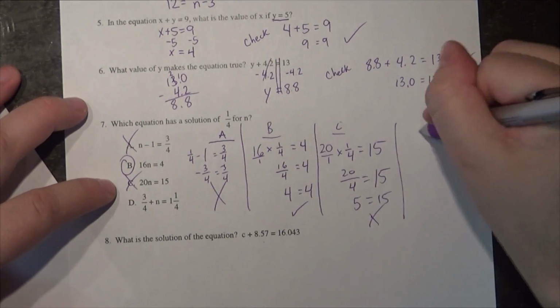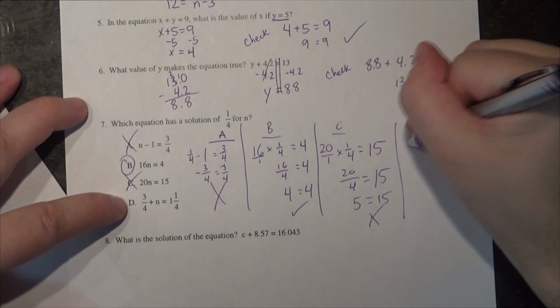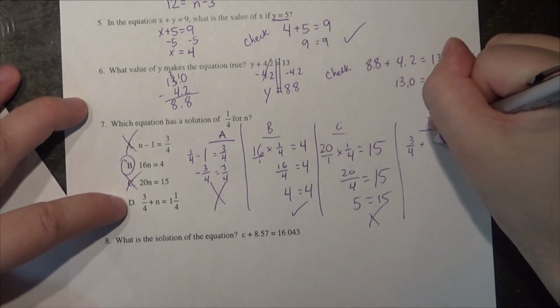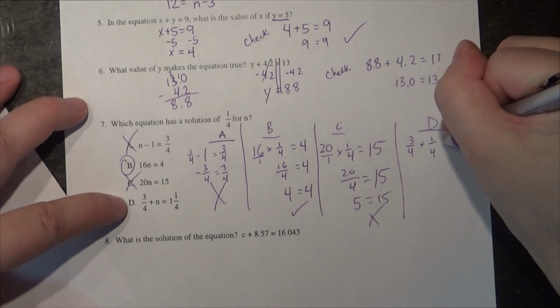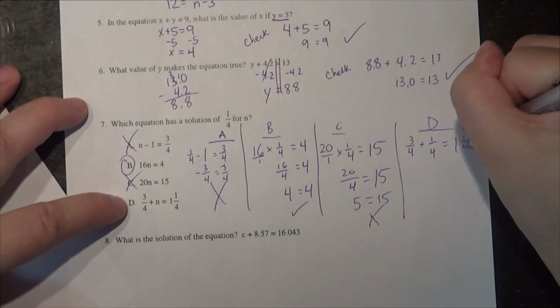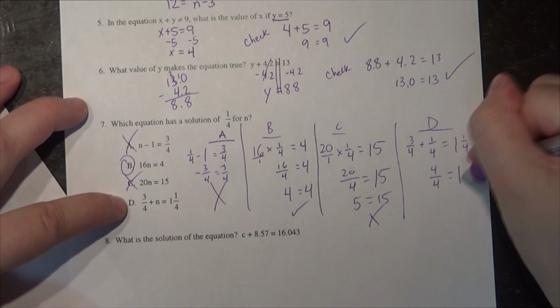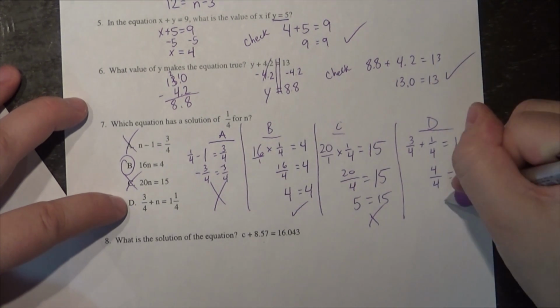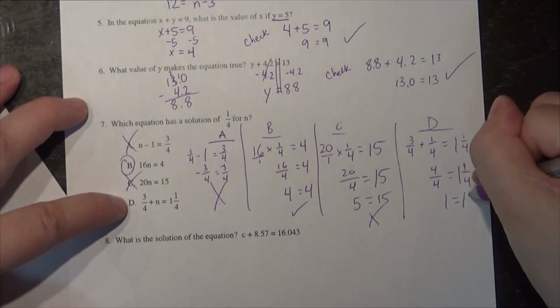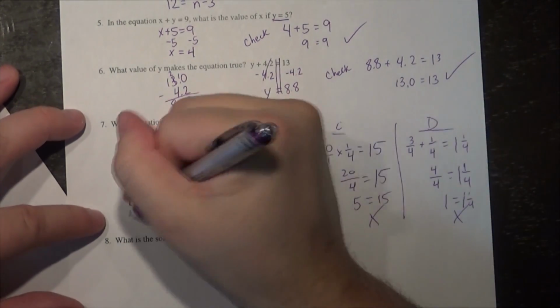And my last one here in my little check, I have 3/4 plus n, which I know is 1/4, equals 1 and 1/4. Well, 3/4 plus 1/4 is 4/4, which does not equal 1 and 1/4. It actually equals 1. So that can't be right either.